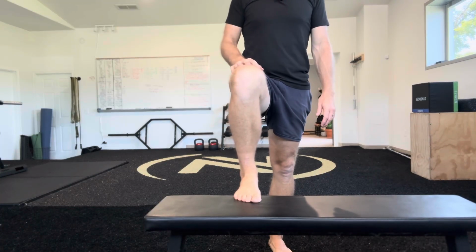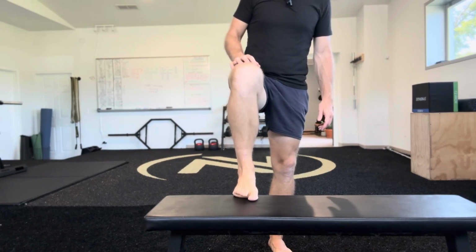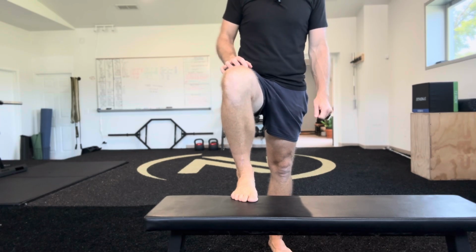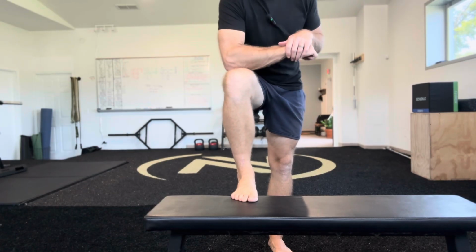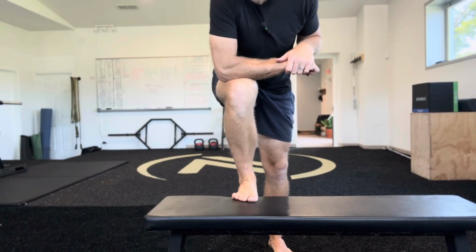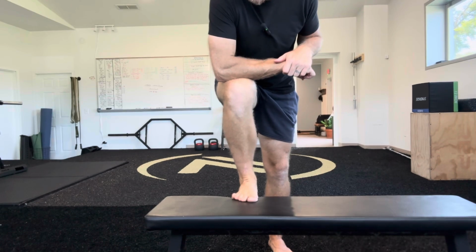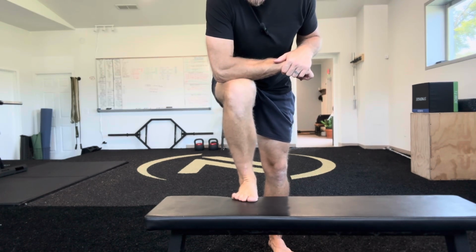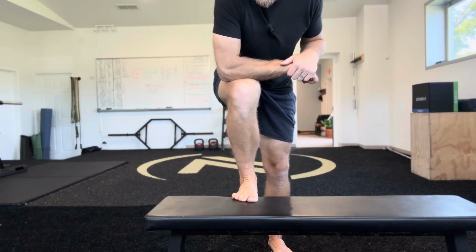I'll show you from 2 views. This is the front, and I'll show you from the side also. What you want to do is find a bench, something like this ideally, and you're going to have your heel hanging off. You're going to passively use your upper body strength to push that heel down towards the floor, and you're going to do reps. You're not going to hold it. You're doing reps, and you need to push really hard.